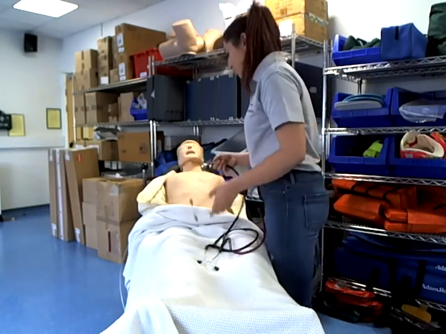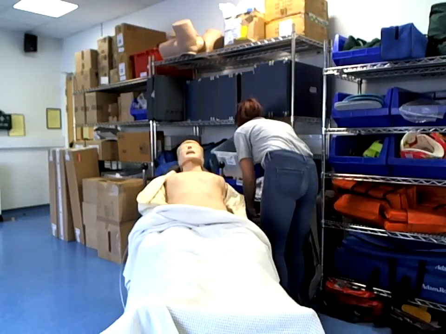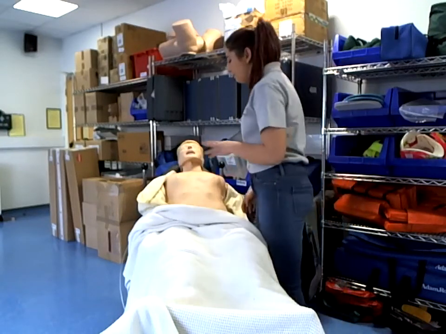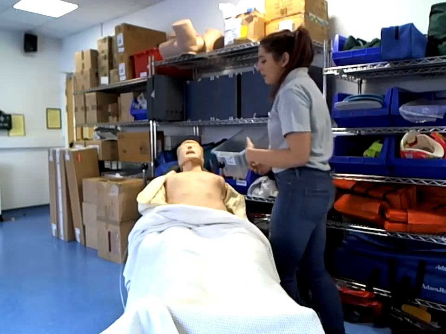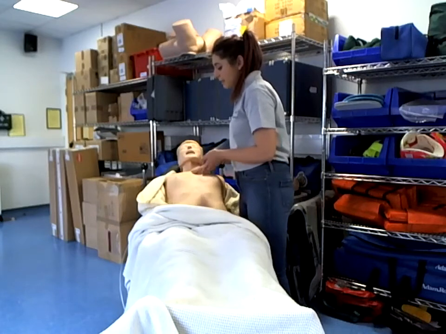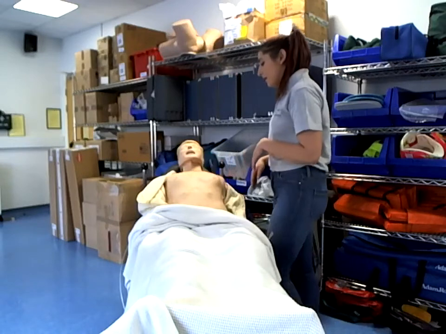Okay, Sarah, so now I'm just going to be percussing, so I'm just going to be tapping on you. First of all, I want to check the size of your liver. The liver is usually located around the 5th rib, or 5th intercostal space. According to Stanford Medicine, it is 4 to 8 centimetres mid-sternal and 6 to 8 centimetres mid-clavicular.